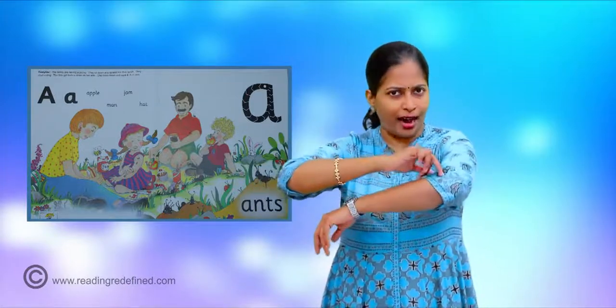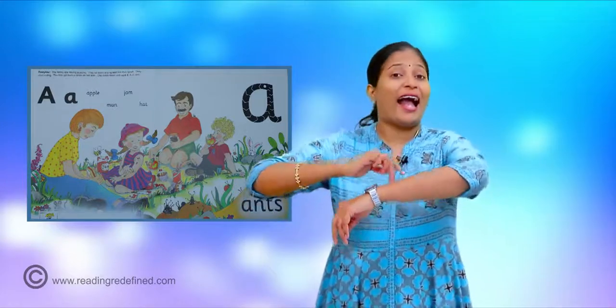So let's introduce the action now. Ah, ah, ah. So pretend like ants are moving on the arm and it's tickling. So she has a good feeling of tickling. So what was the sound Anna was making? Ah, ah, ah. Exactly.